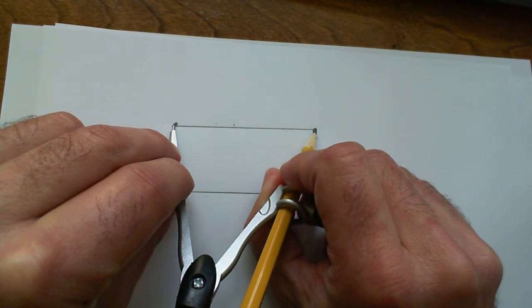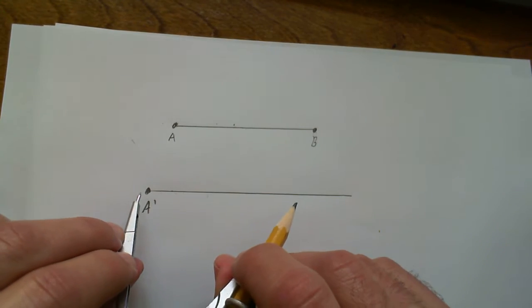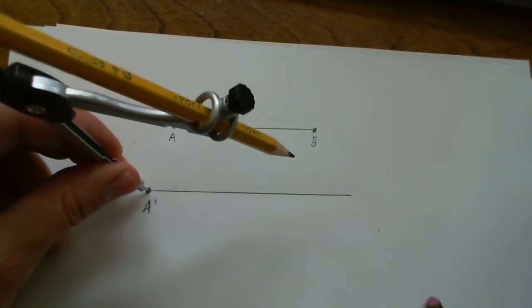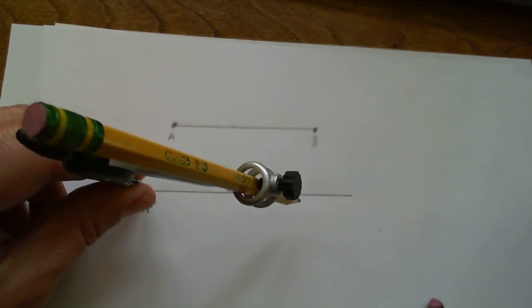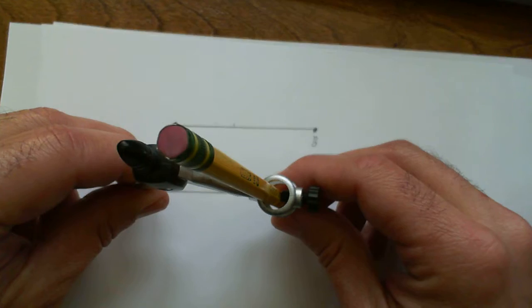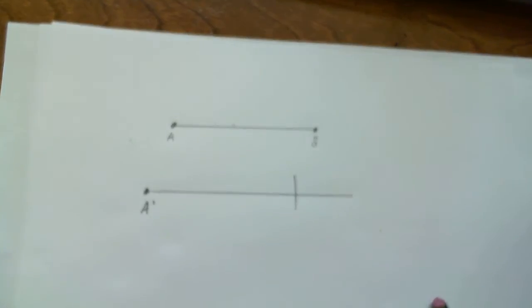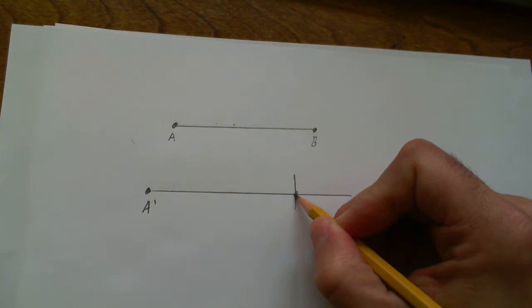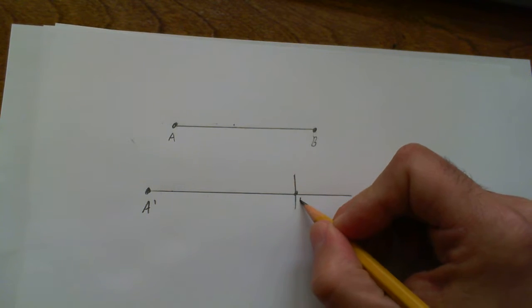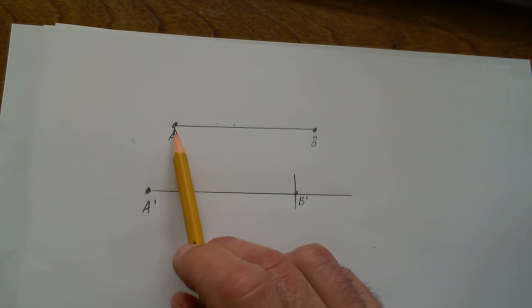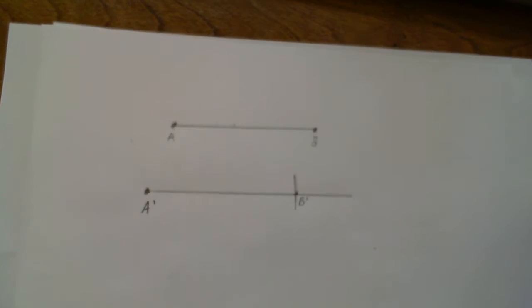Now, compasses just make little circles, right? So you put the sharp end, I call it the dangerous end, on the A, and you strike a little arc. Instead of a full circle, you just do part of a circle. Strike an arc right there. Where it intersects, that's where you put your B prime. Now this line segment is exactly the same length as that line segment.